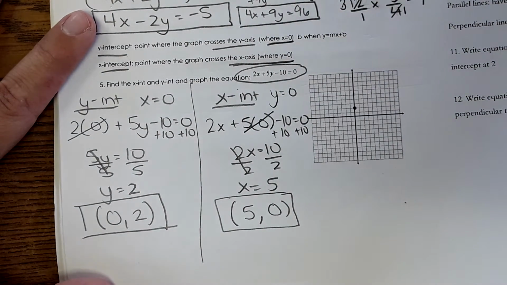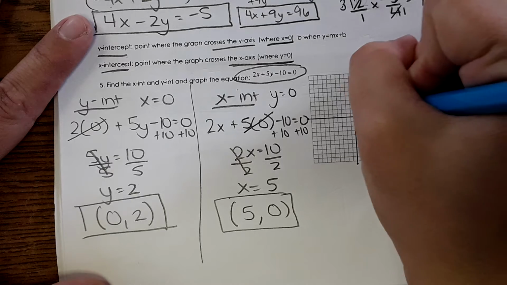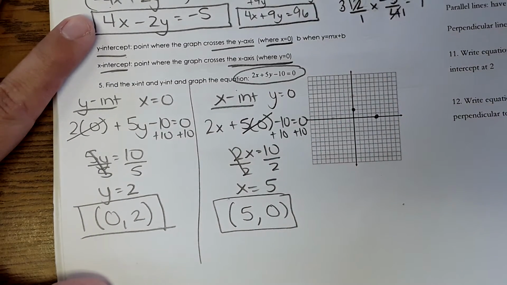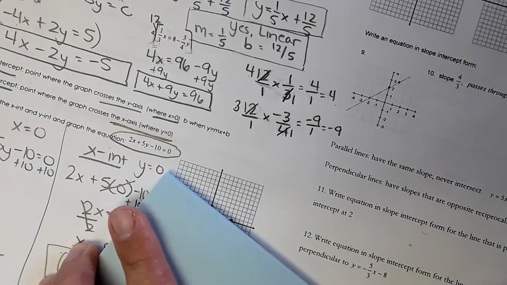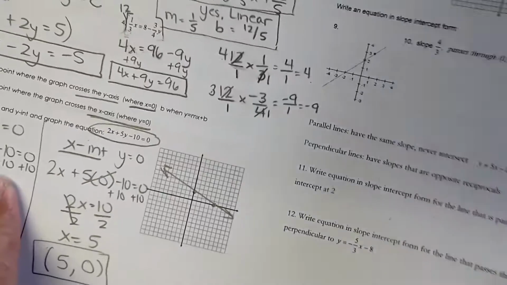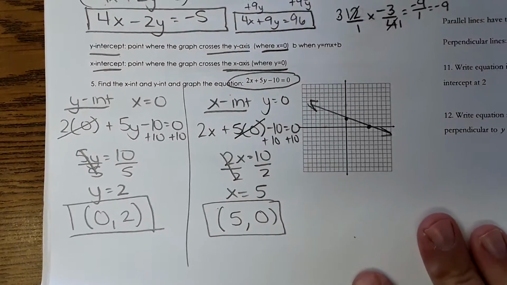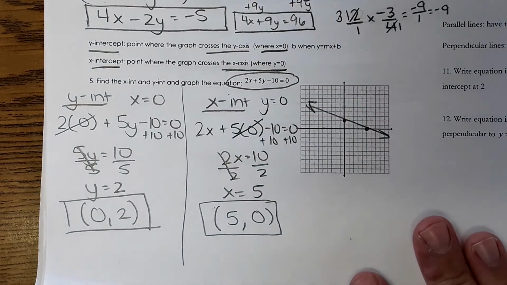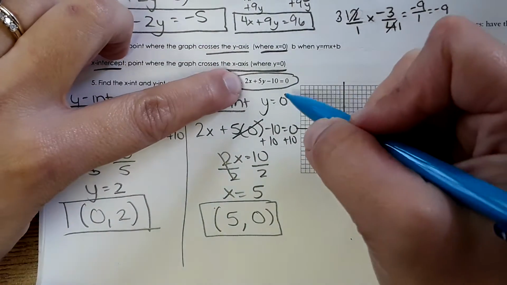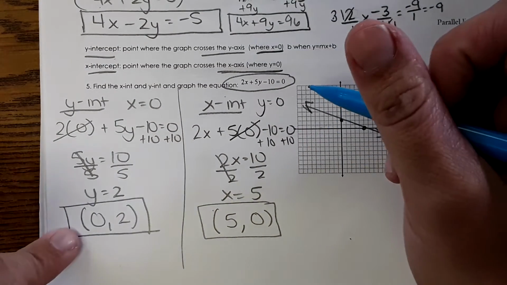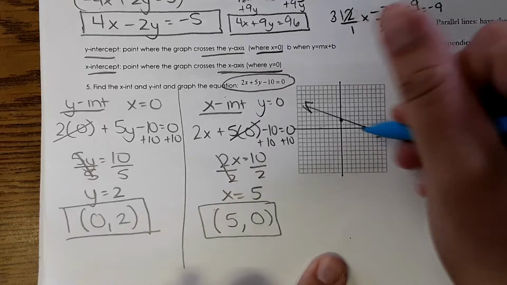And then last step is to graph it. So one way to graph this would be to rearrange it into slope-intercept form and then graph it. The other way to graph it would be to find the x and the y-intercept and then graph those and graph the line.